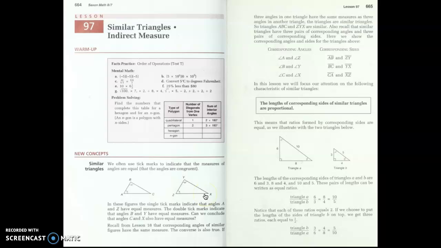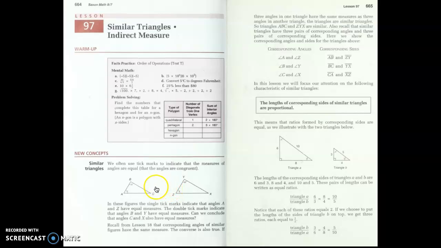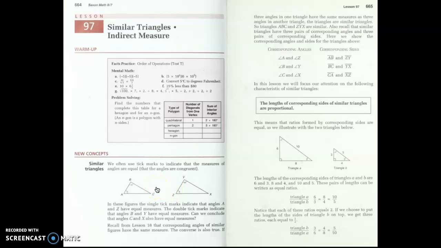So let's go ahead and say what that actually means. What this means is that these two triangles are called similar. Similar triangles have the same measures within each of the three angles. Also, they have three pairs of corresponding angles and three pairs of corresponding sides.